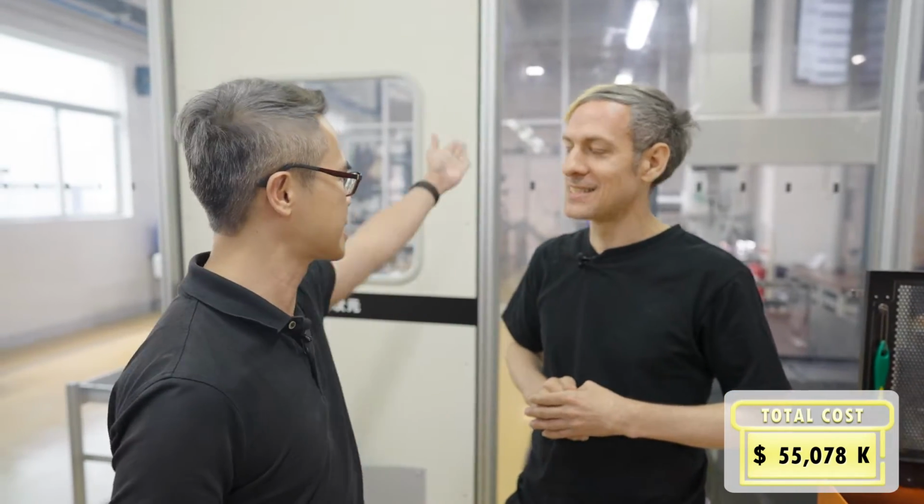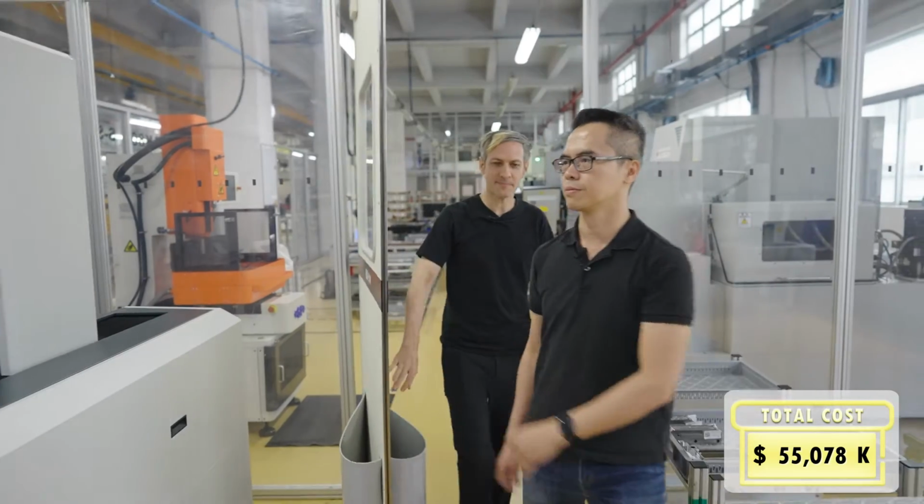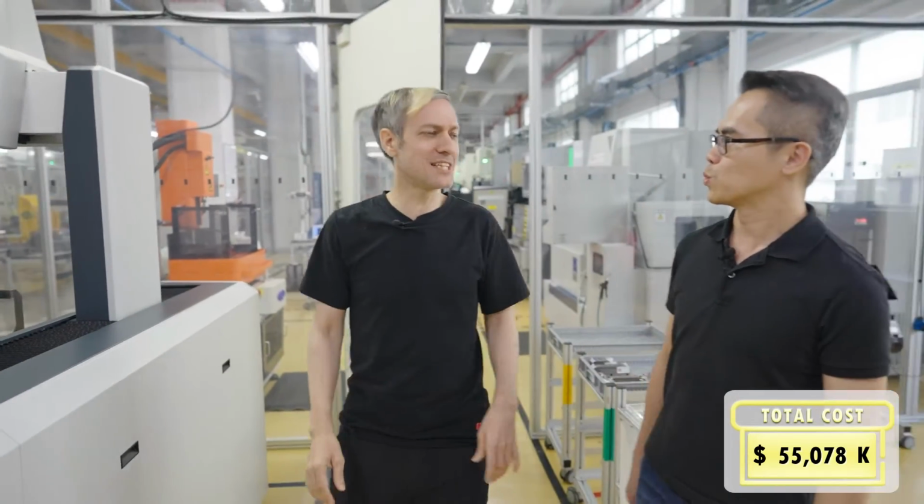So how are you going to measure so accurately? Because you need to measure close to 1 micron. So the CMM machine comes out. Let's see. Ooh, it's a little bit chilly in here.